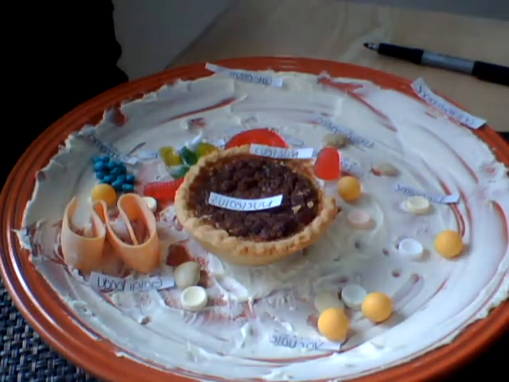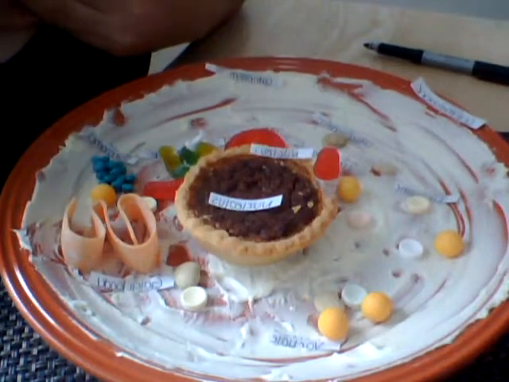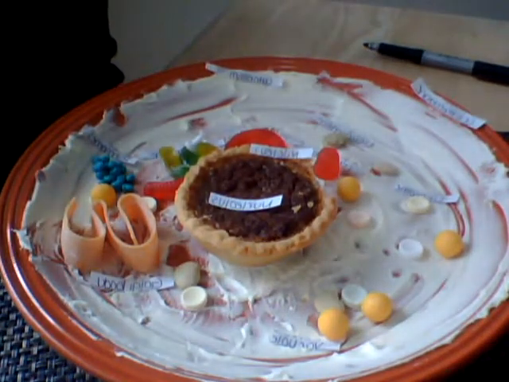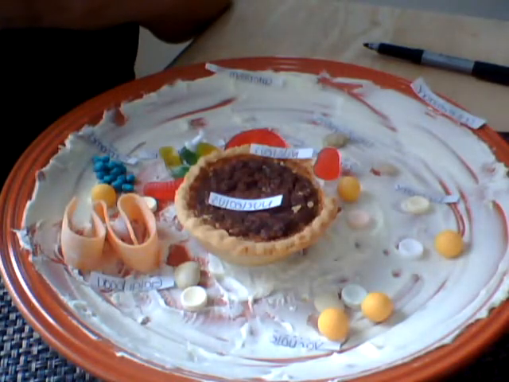Hi, my name is Roxana Alfaro, and this is my eukaryotic cell model. What I'm going to do is explain how each organelle functions in a cell.